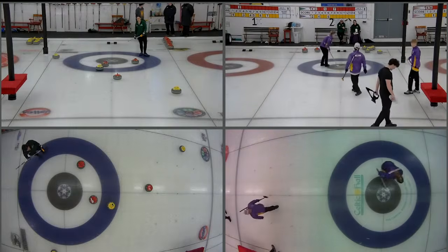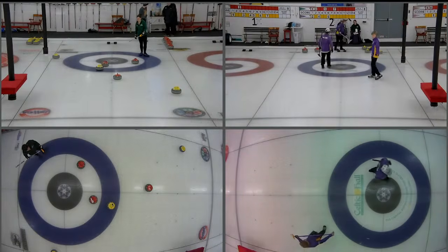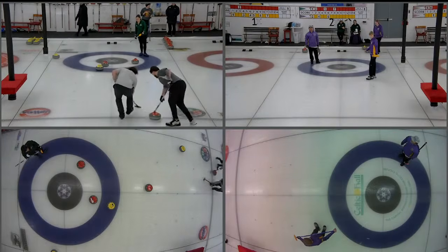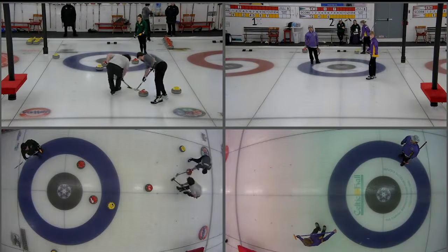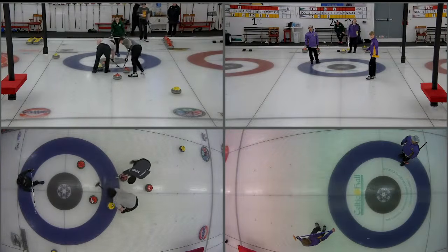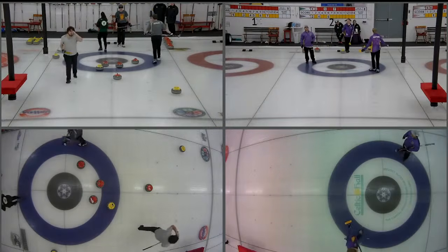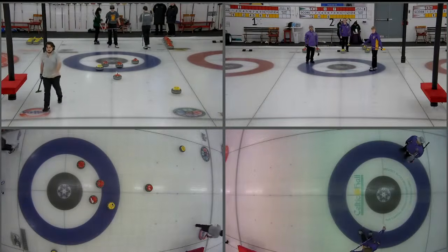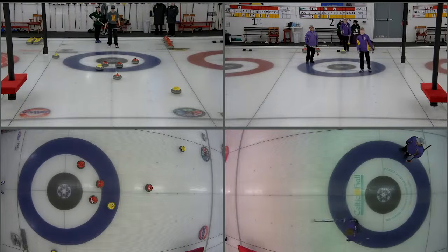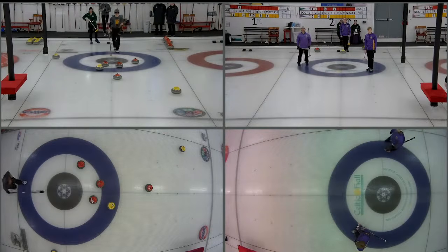Castleton just looking to draw. Looks like they're drawing around. If they could bury this, that would be a tough one to get rid of. That's pretty nice. It controls the center in the house. Gonna have to deal with that at some point. Not a very easy double.